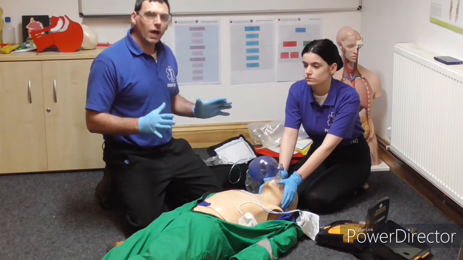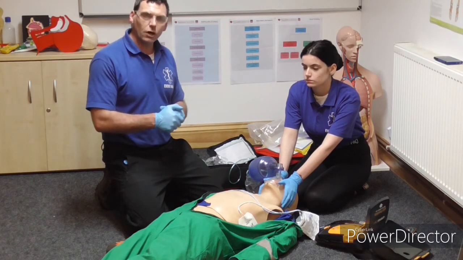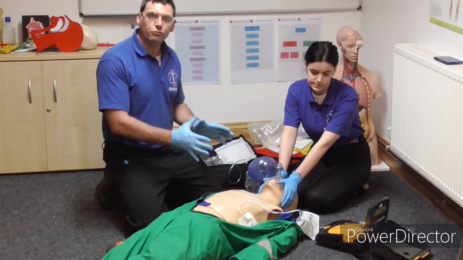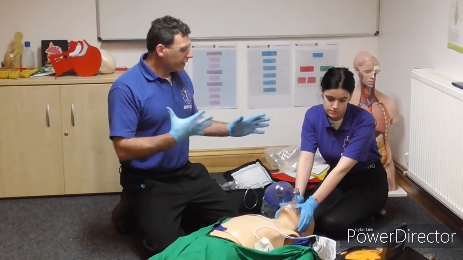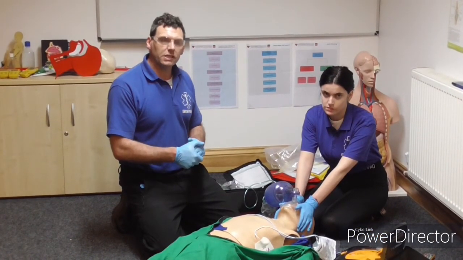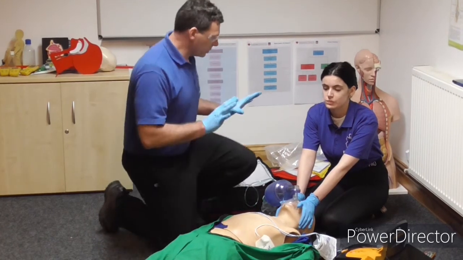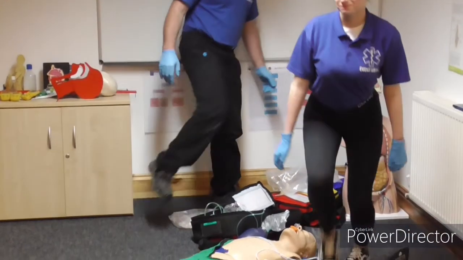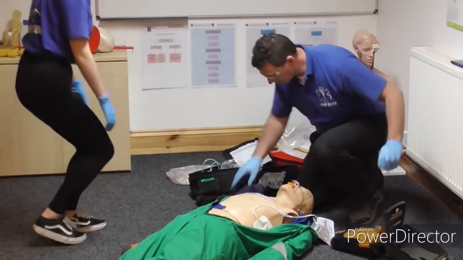We will carry on until either the emergency services come in to take over from us, the patient is obviously breathing, eyes flickering and becoming awake, or we are both completely exhausted and cannot continue. Okay, I'm just going to show you, Abby and I are going to swap positions again. Continue care. I'm going to switch the defib off for this little bit.